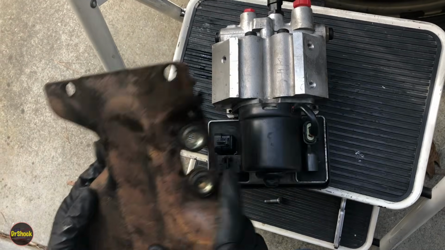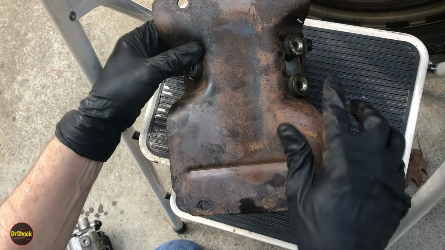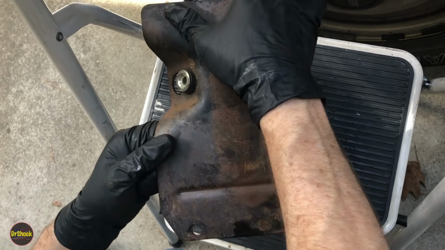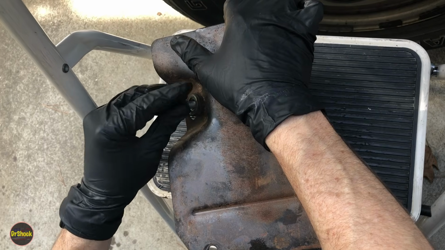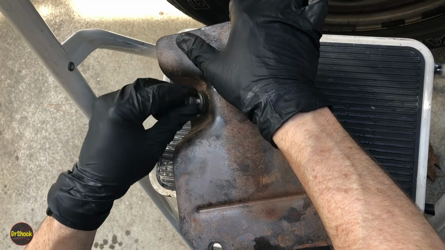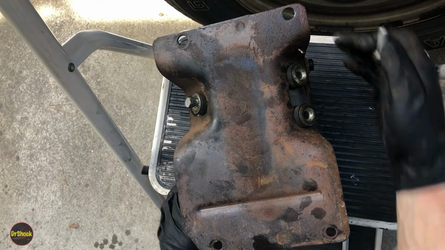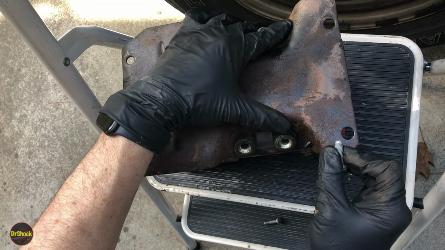Let's bring our new one over here. Pop this guy on like that. Start them by hand because we're going steel into aluminum, right? So we definitely want to start everything by hand. You can line these up.